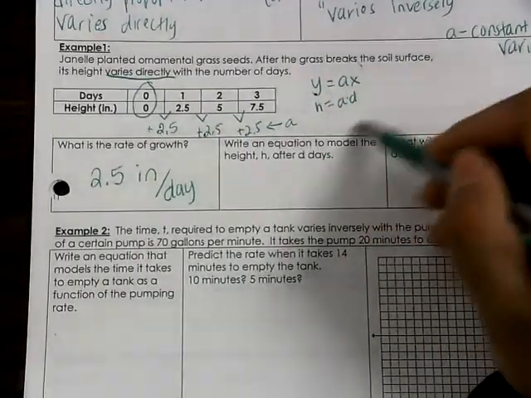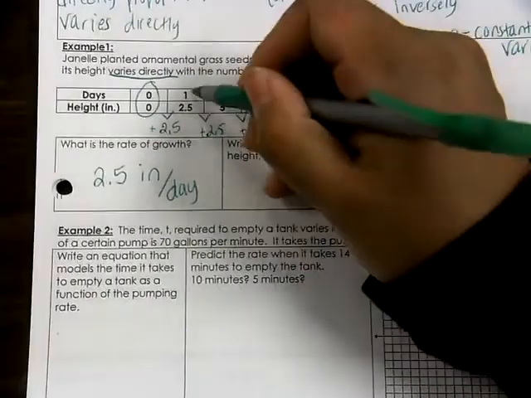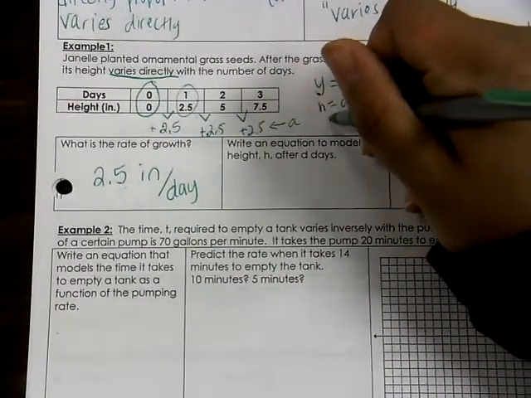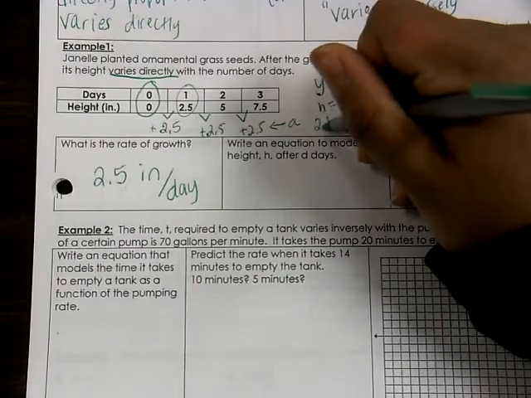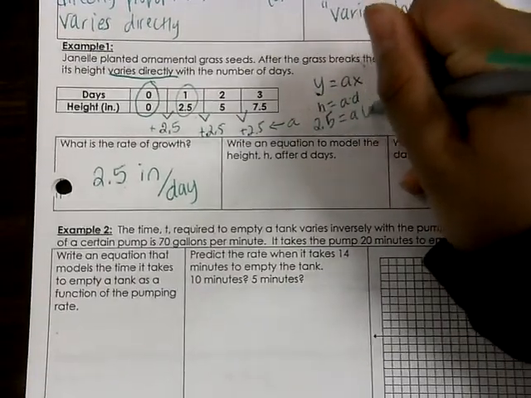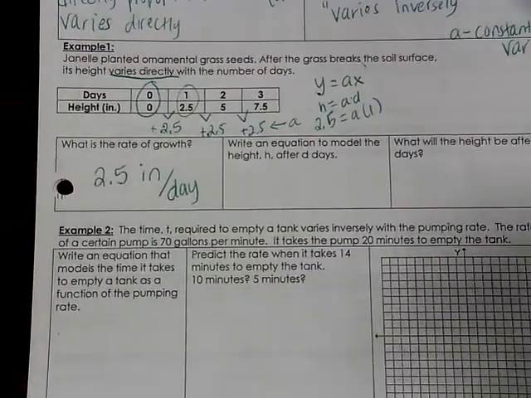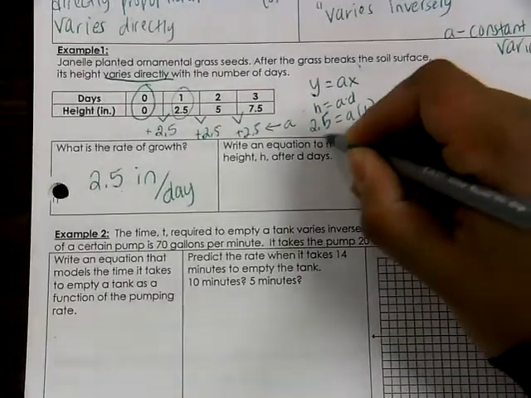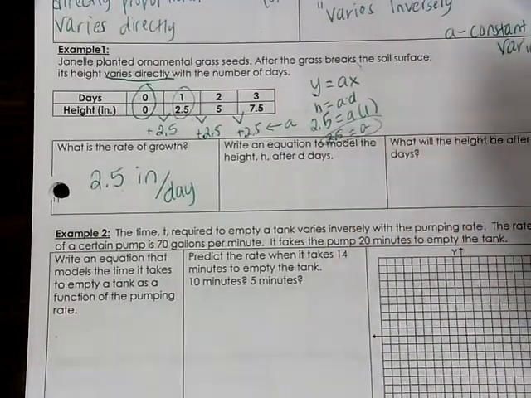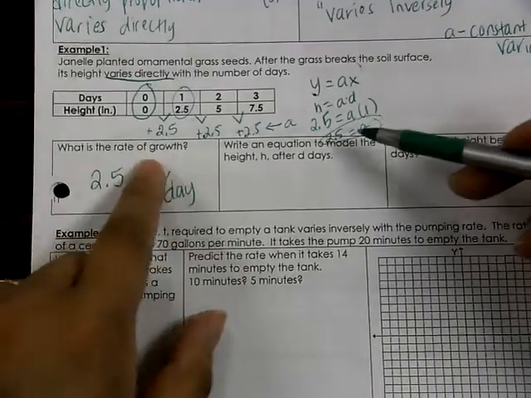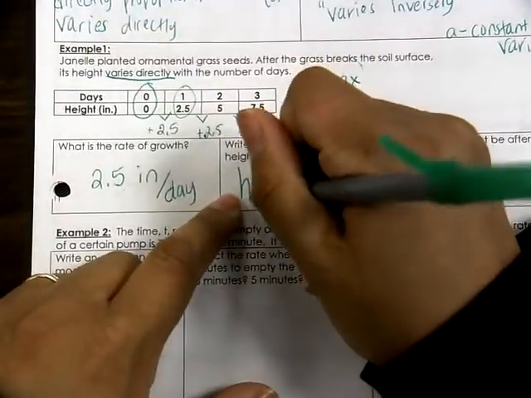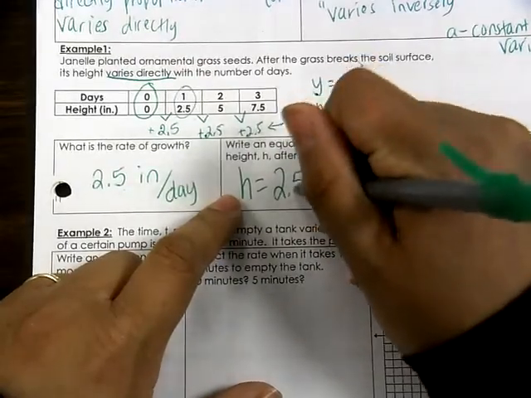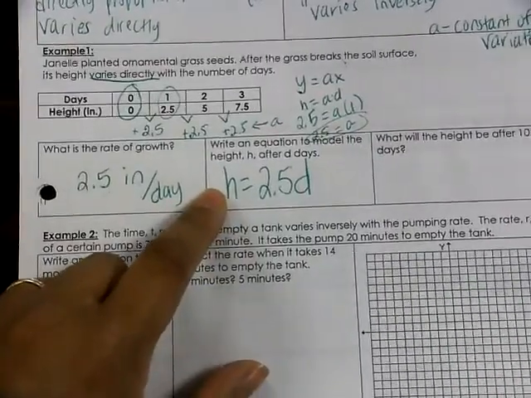If you want to just solve this how we've been doing it yesterday, all you would do is grab a point, substitute it in for x and y, or in this case h and d. So it'd be 2.5 equals a times 1. That means a is 2.5. Okay, but again, you didn't have to show this work if you already saw that 2.5 is your slope, right? So the equation is h equals 2.5d.